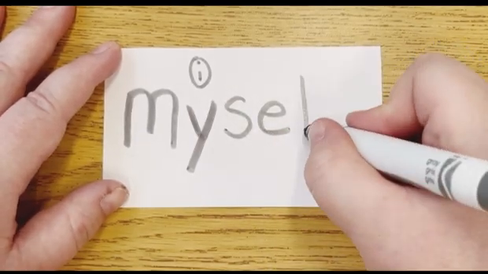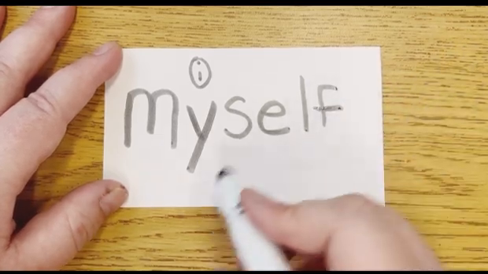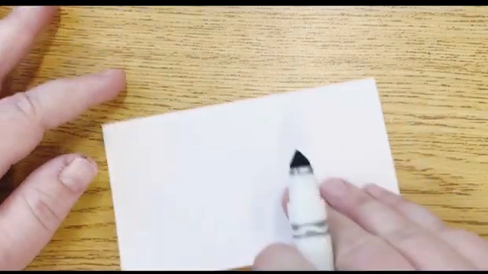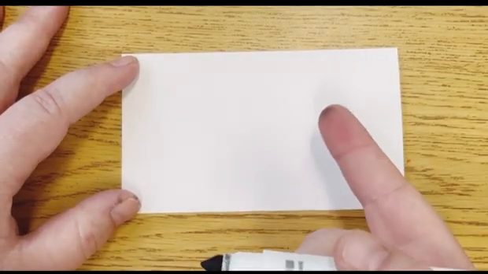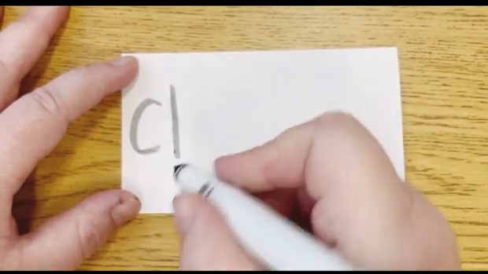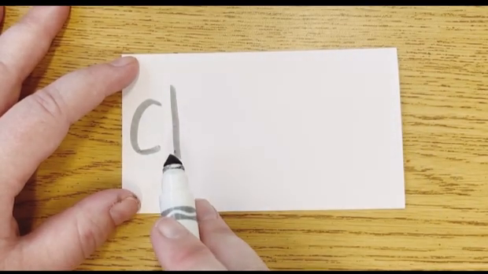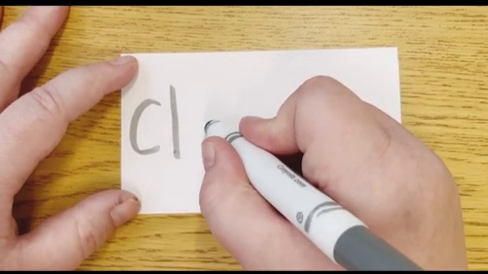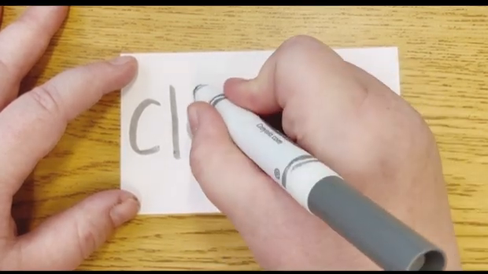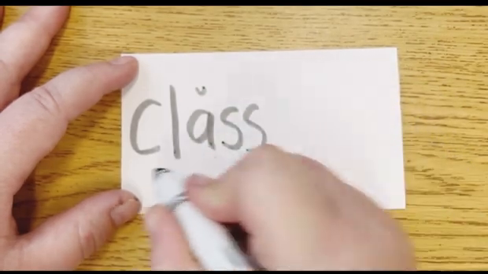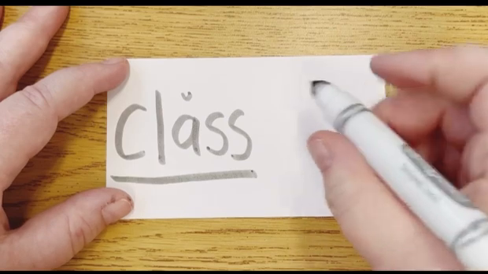Ulf. Got that L-F blend. Myself. Classroom. Class. Cool. I gotta have a C there because K only gets it if there's an I or an E coming after. Cool. And we've got to have two S's on the end of class. Room.